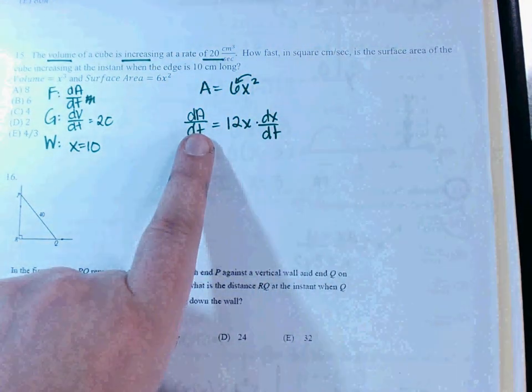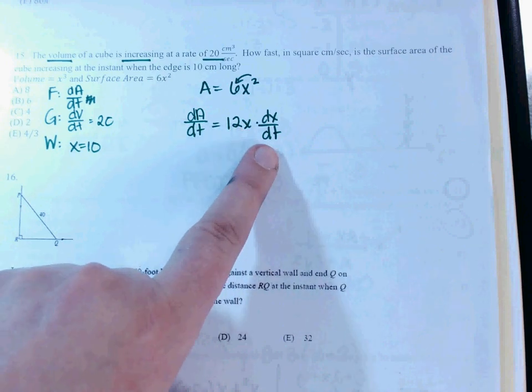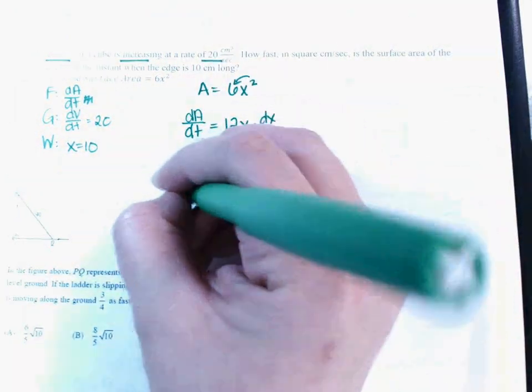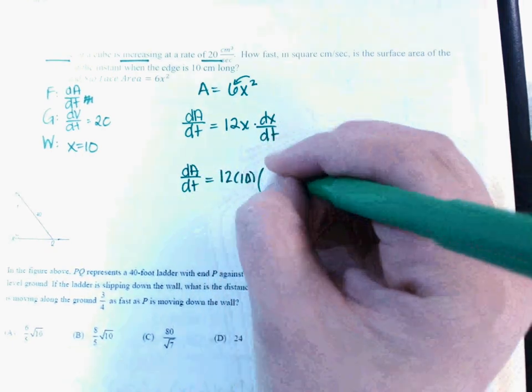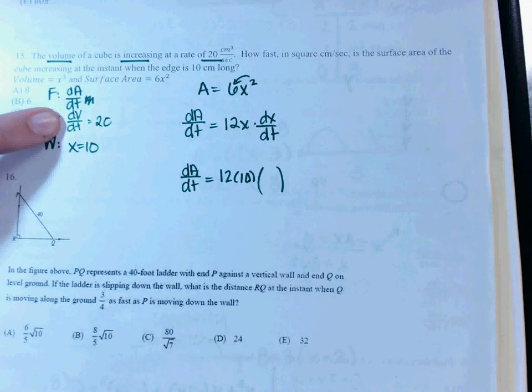Now, when I get to here, I want dA dt. I know x. Do I know dx dt? No, you're going to have to do a little side problem. So I get to here, I'm going to go ahead and put dA dt equals 12 times 10, but then I don't know dx dt. I'm going to have to go back and find it. And how do you guess we're going to find it? Volume, right? If they gave me dV dt, I'm going to have to use that to find dx dt.